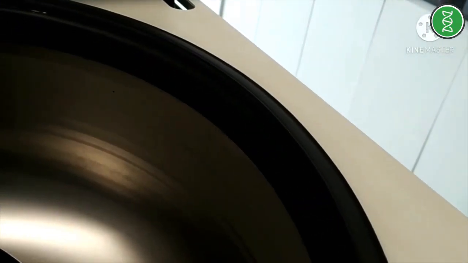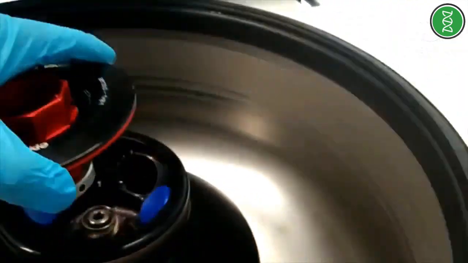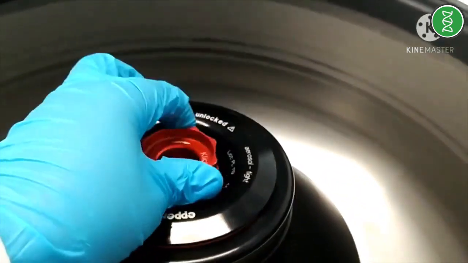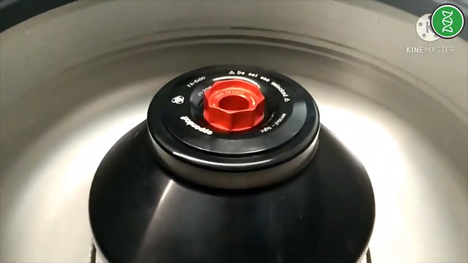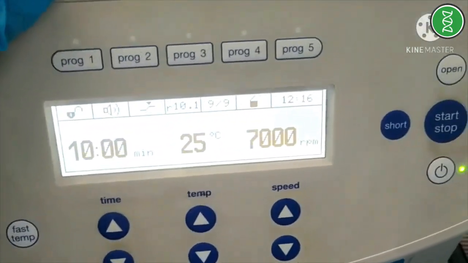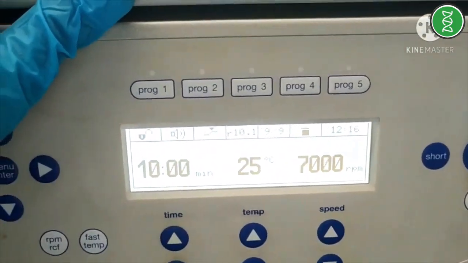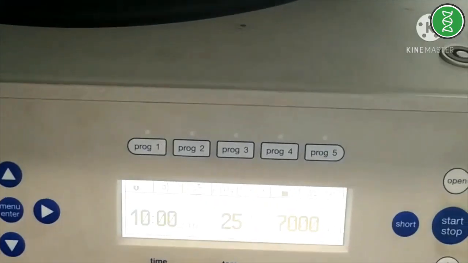The centrifugation, we will start it. Centrifugation.